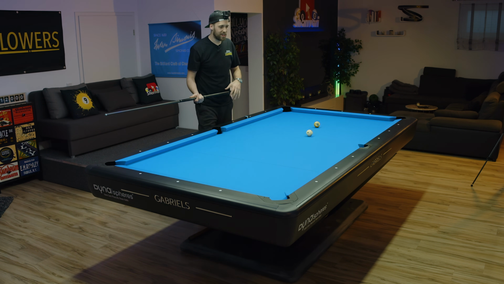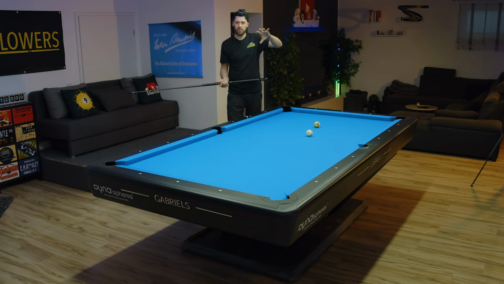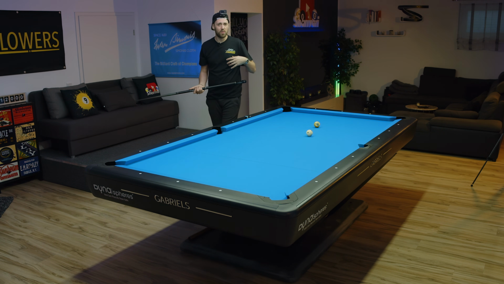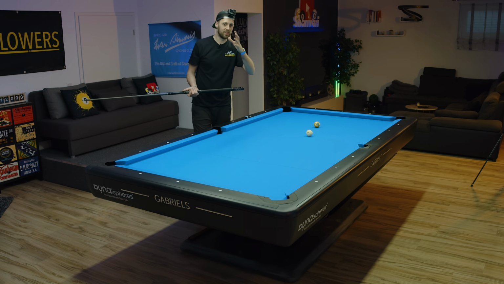So don't always try to follow strictly all the positional play principles there are. Sometimes just decide what feels right for you, what is easier to execute, what guarantees that you're making the shot.